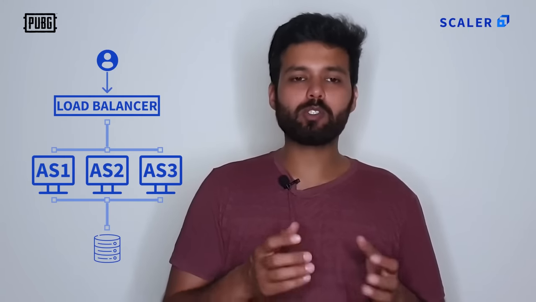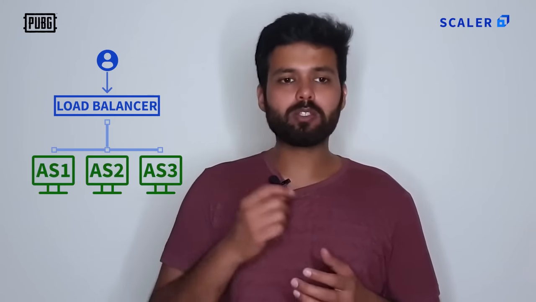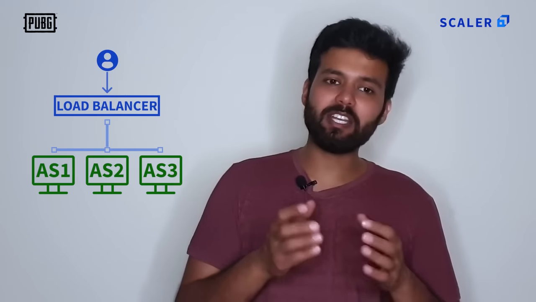So what we do is we store the state of such applications in the application server itself. Also, it is important to note that the state of a PUBG match is very transitive. We will not need this information once the match has ended. Hence, in such cases, stateful systems make more sense. In a nutshell, just like any other system design concept, deciding which system to go for depends upon the use case in hand.